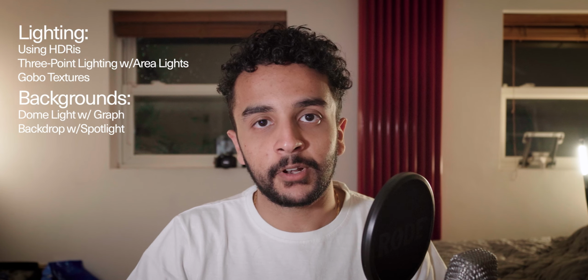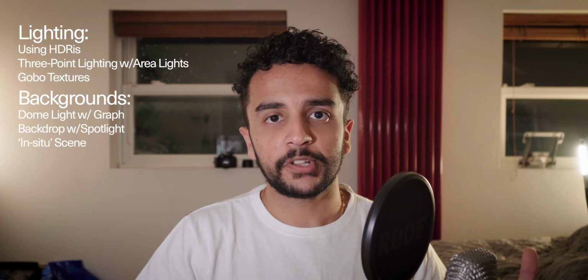We then looked at adding Gobo textures to your area lights and to your spotlights, and how these can add a bit of intrigue to your scene, as if there's something else going on that we can't quite see in our viewport. And then we finished off with a slightly more in situ example. Not fully a super detailed architectural scene, but something in between where you've got a few architectural elements going on, like a plinth, wall, that kind of stuff.